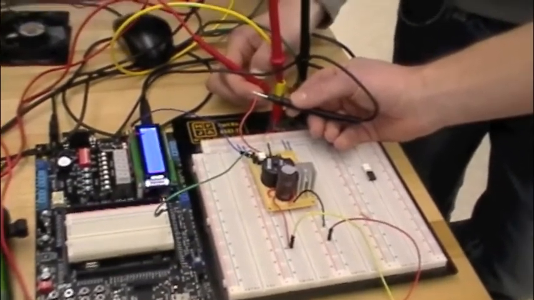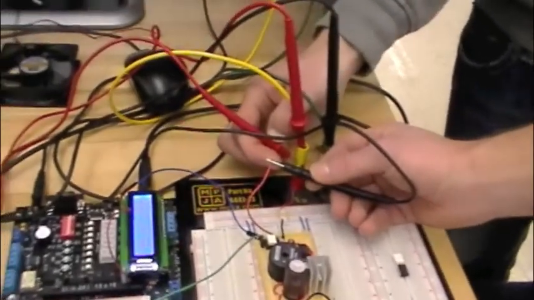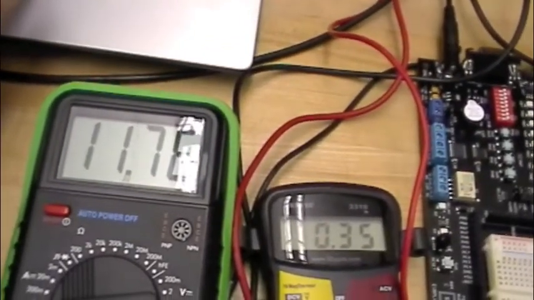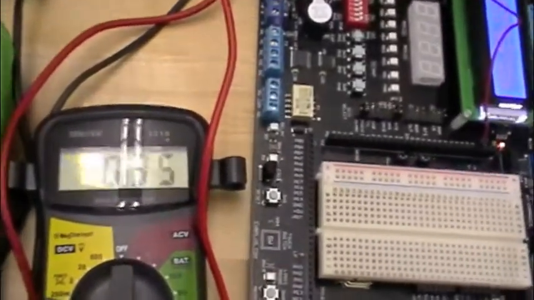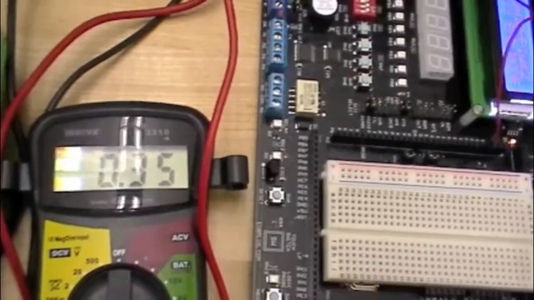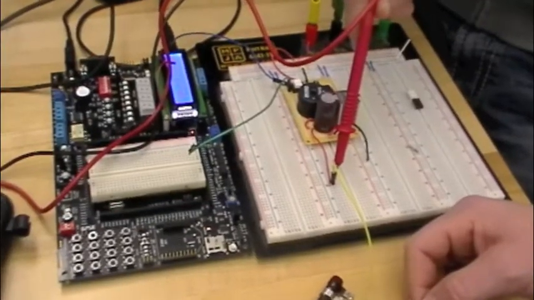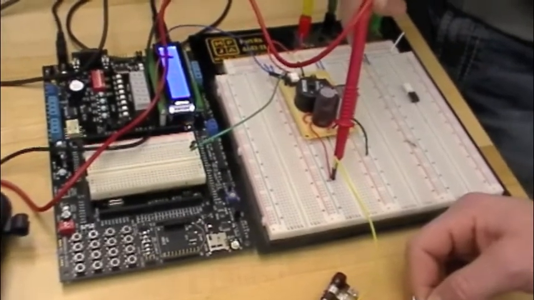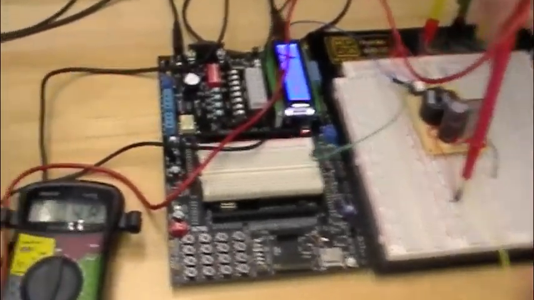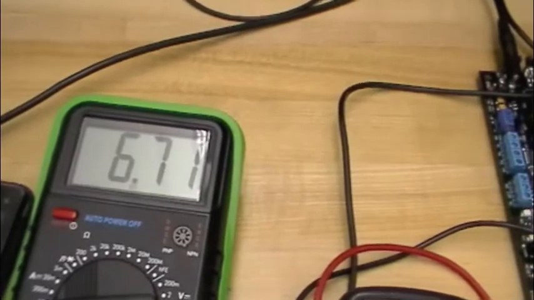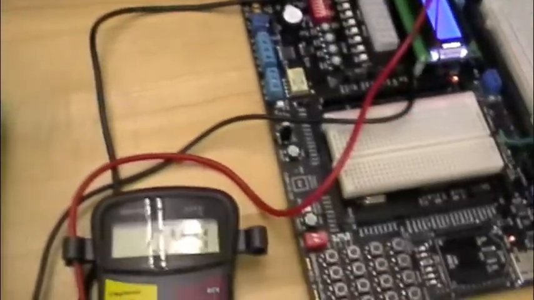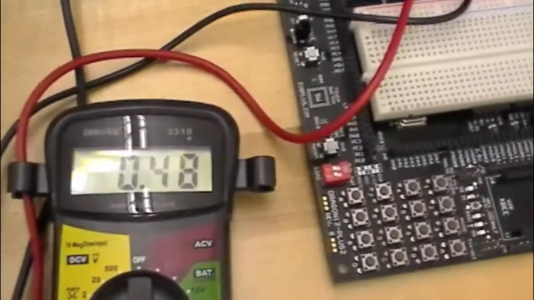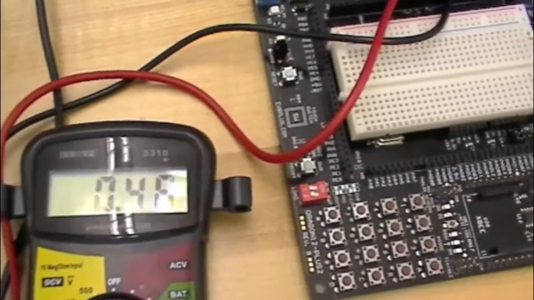So we are going to measure the voltage and the current of the input. We have a voltage of 11.95 volts and a current going through our circuit that is 0.35 amps. Now we're going to show you the voltage across our load and the current that will go through our load. So we have a 6.72 volts and a current of 0.48 amps going through our load.